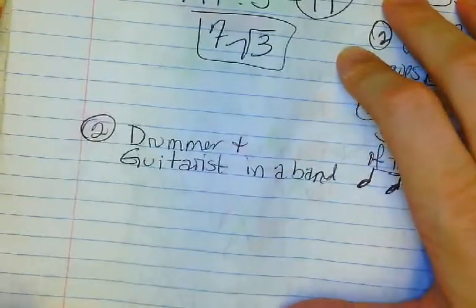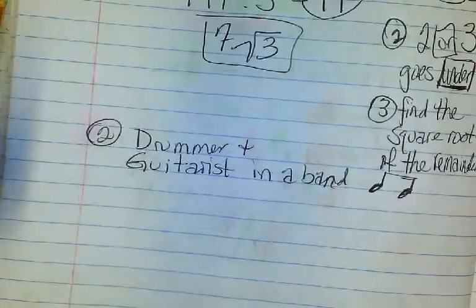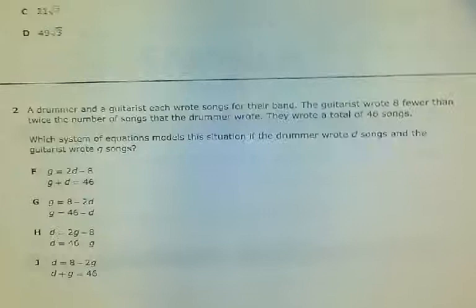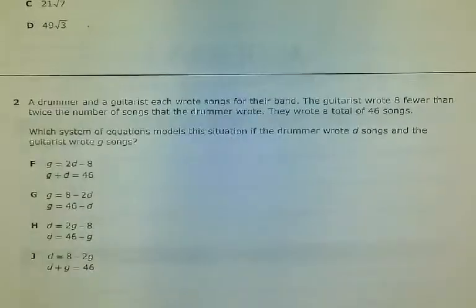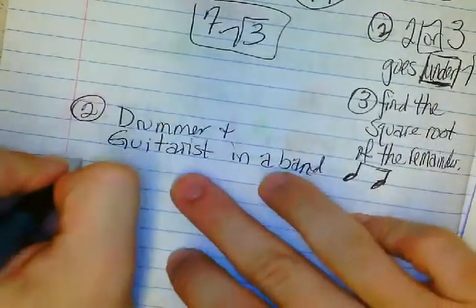All right, guys. So this is the part that we're going to have to write down specifically. One of the hardest things that we're having trouble with is being able to take a giant word problem and just shrink it down into one equation. So that's what we're going to practice right now. So we're going to take a guitarist.